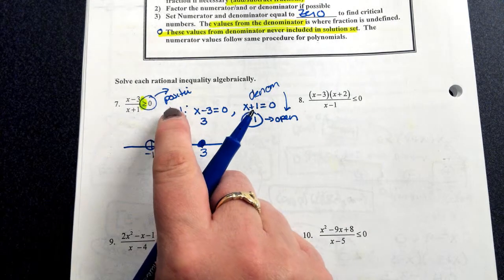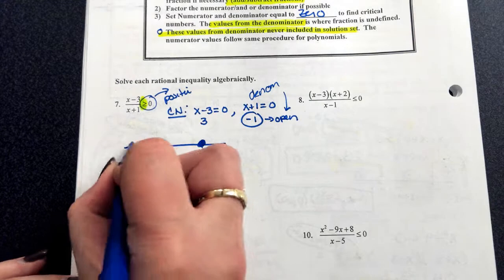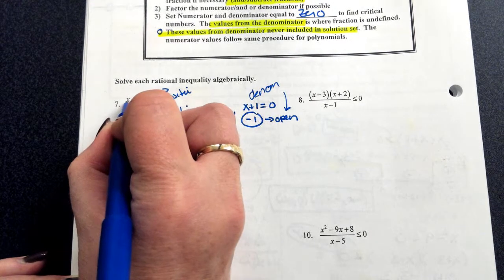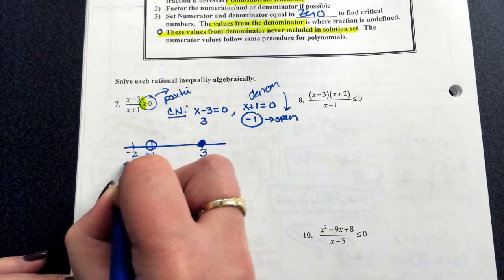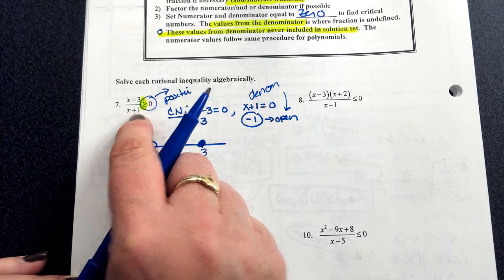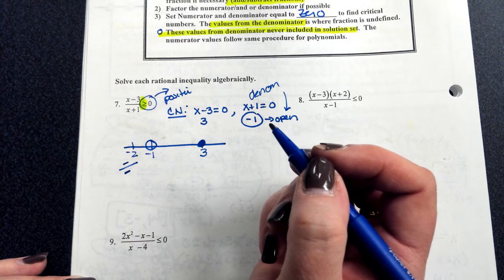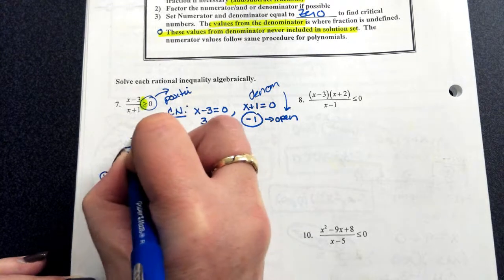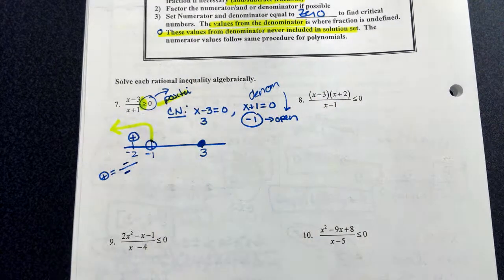So now you do your number line test just like you did for the polynomials. What's a number less than negative 1? Negative 2. So when I plug negative 2 in for x, negative 2 minus 3 is going to give me a negative number on top. Negative 2 plus 1 will give me a negative number on the bottom. And what happens when I take a negative and divide it by a negative? That would give me a positive. And remember, you're looking for positive intervals. So I know I'm going to have solutions less than negative 1.